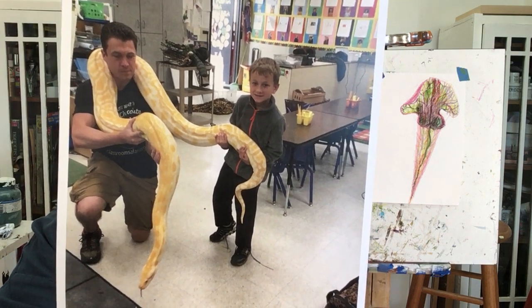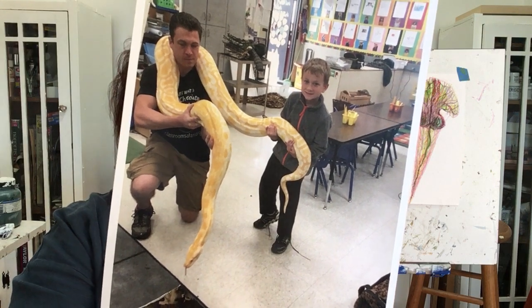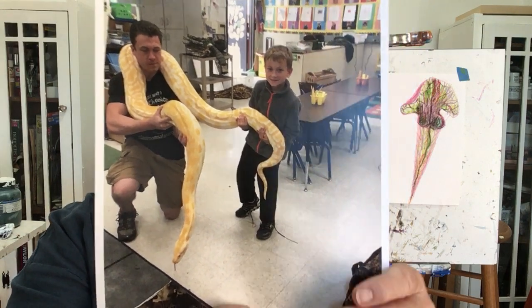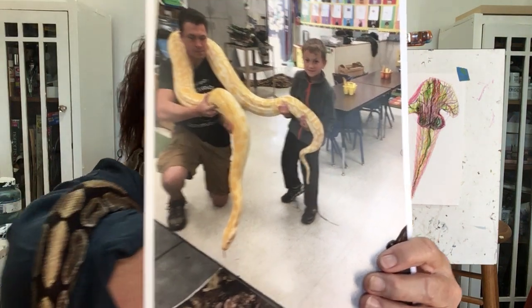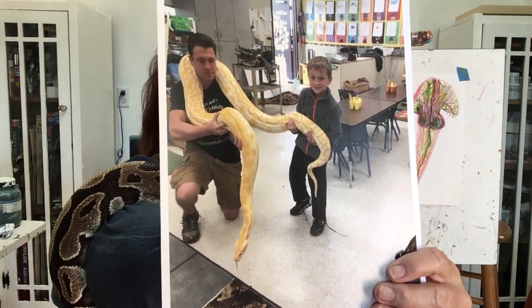Now, do you think that this camouflage would be good in the jungle? No, I don't think so. I think he'd be easy to see, don't you? Yeah, not like his.